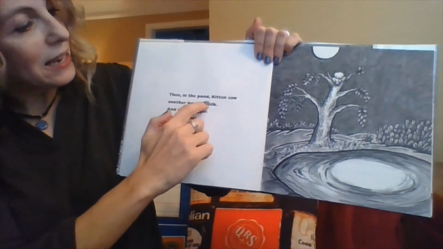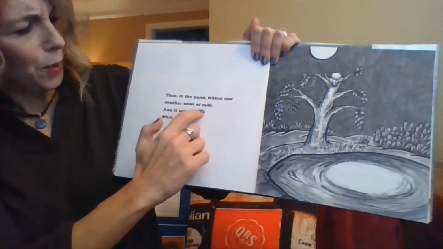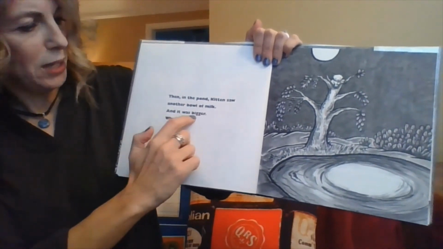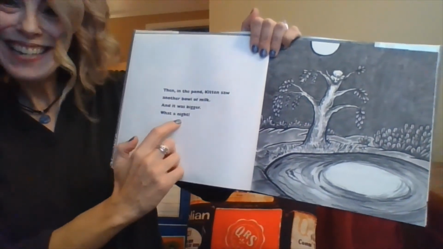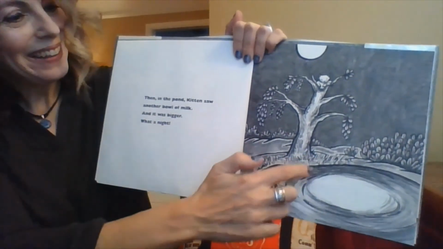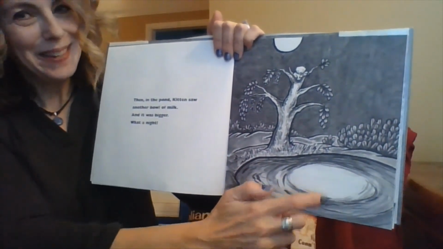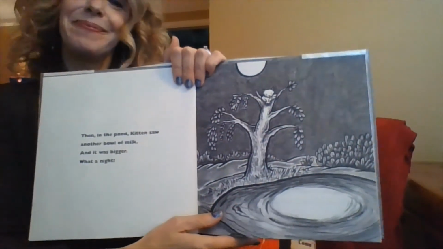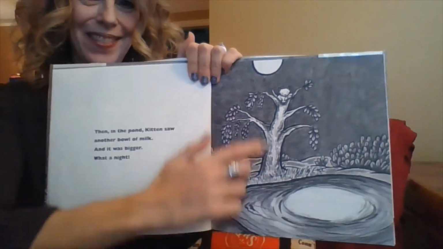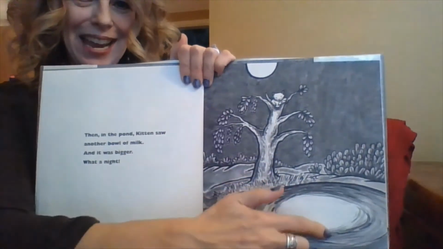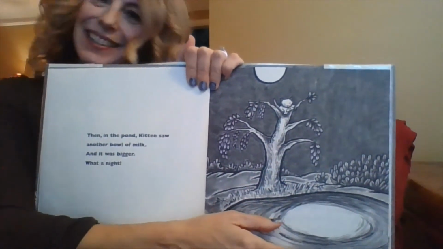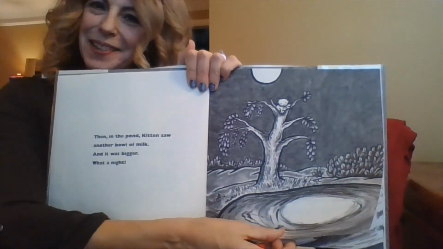Then, in the pond, Kitten saw another bowl of milk, and it was bigger. What a night! Look at that. Does that look like a bowl of milk in the pond? Do you know what that is? What do you think she's seeing down there? When the moon's up in the sky, in the still pond, she sees the reflection of the moon, doesn't she?